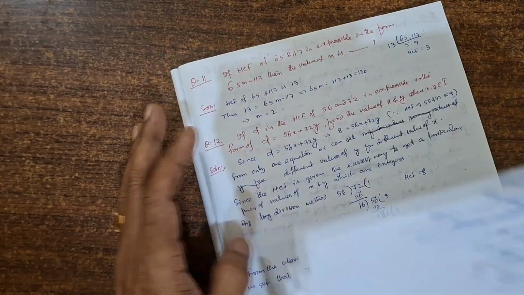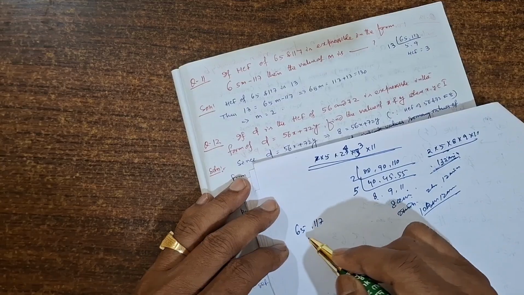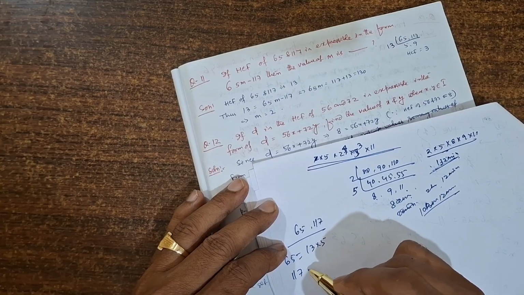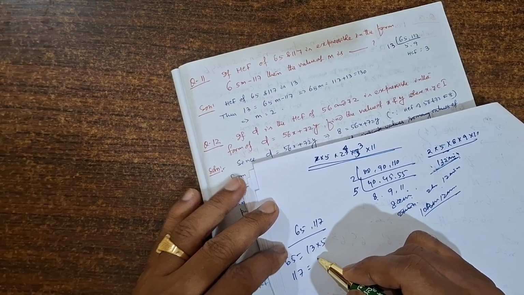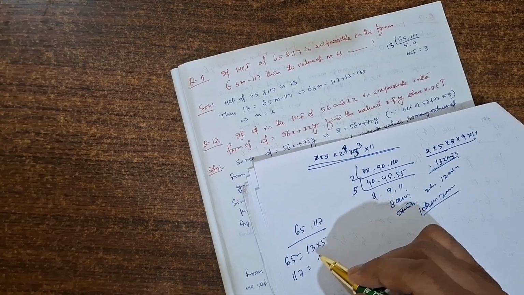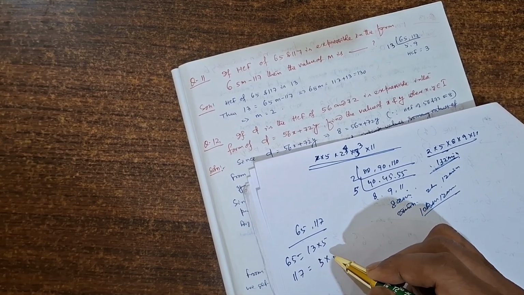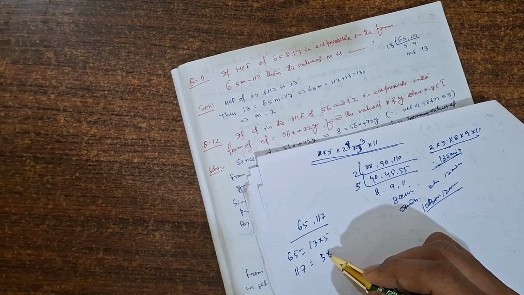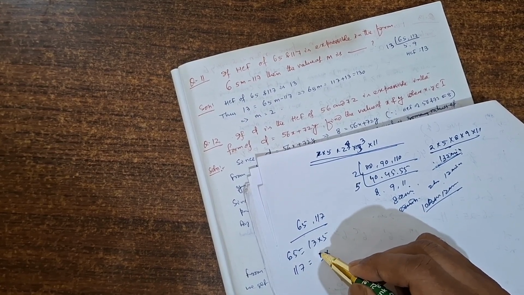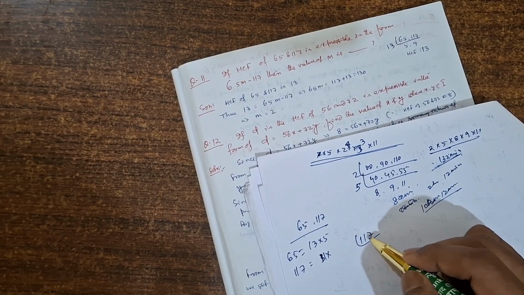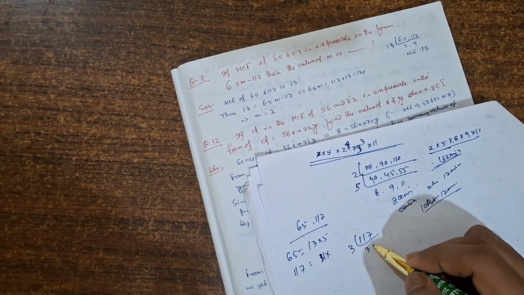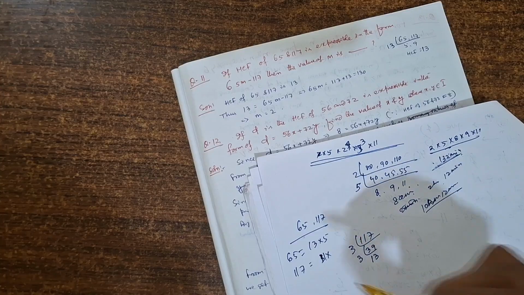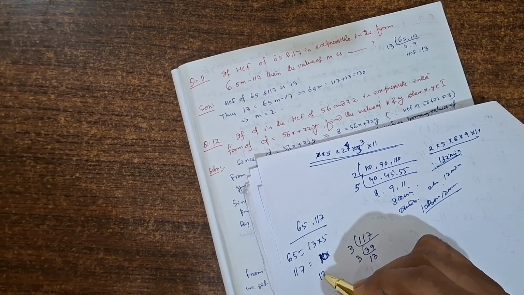First you find out what the HCF is. 65 is equal to 13 into 5, and 117 is equal to 13 into 9.